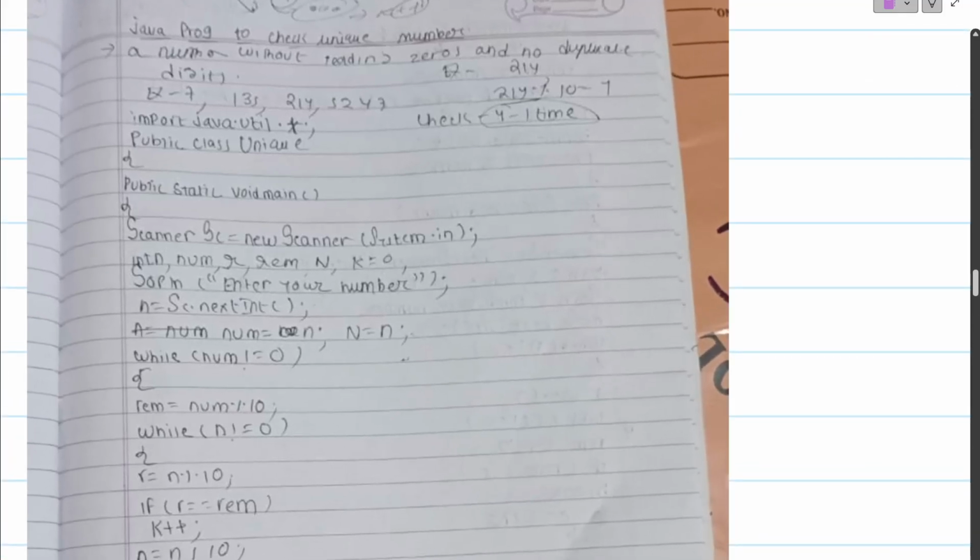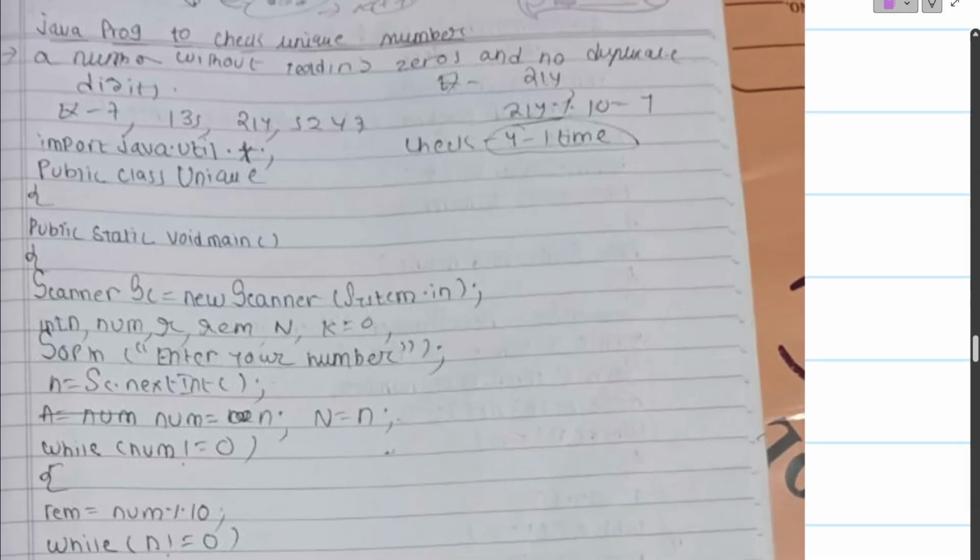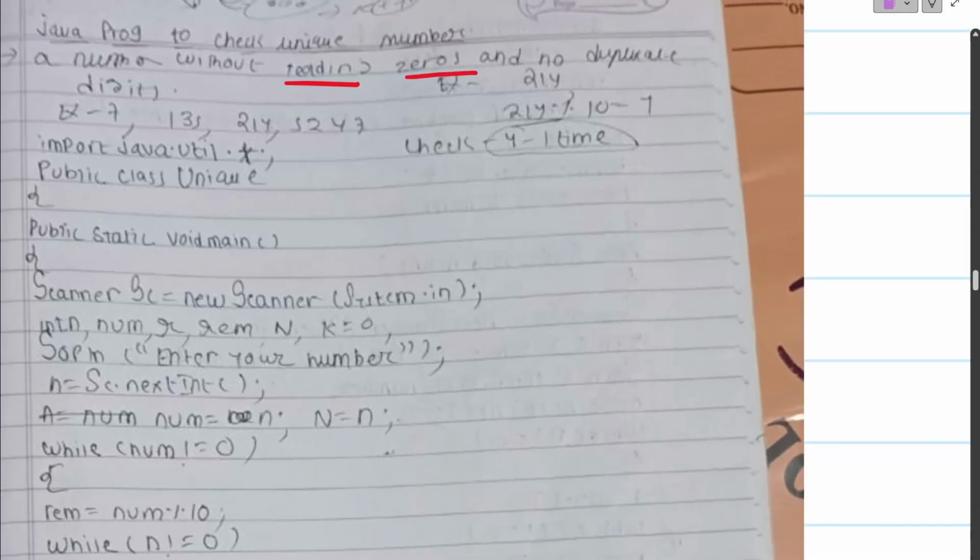Java program to check whether a number is a unique number or not. What is said to be a unique number? A number without leading zeros and with no duplicacy. So those particular numbers will be said to be unique numbers. There must not be leading zeros, and there must not be any duplicate digits.